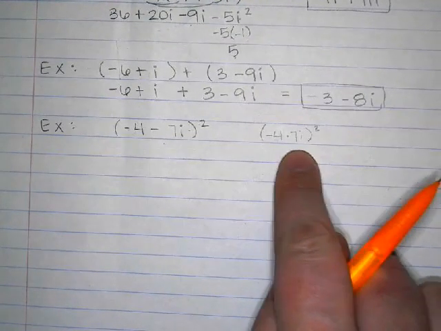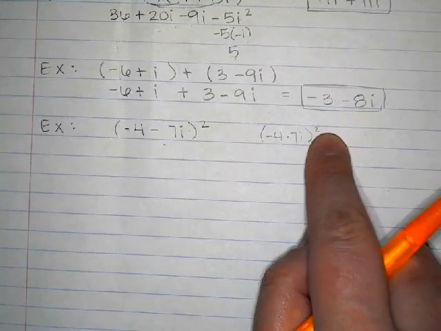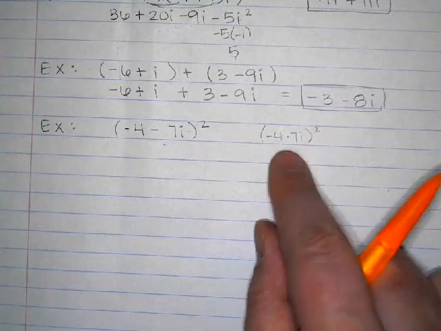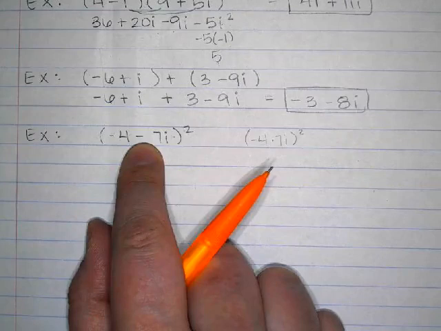But this is addition or subtraction, and you can't expand addition or subtraction using an exponent. So we actually have to write it out twice and multiply it.